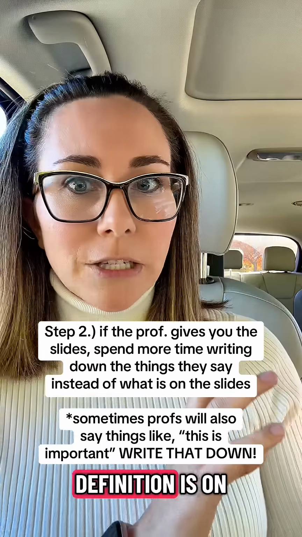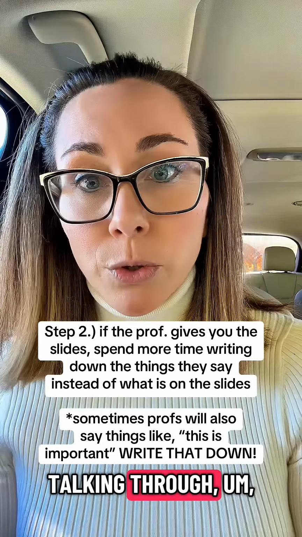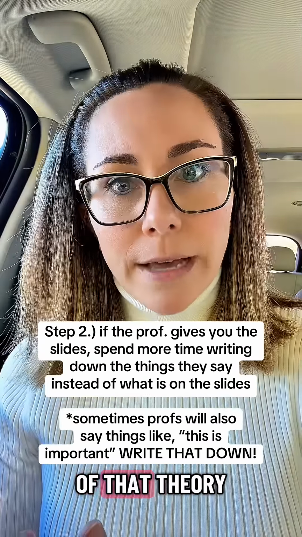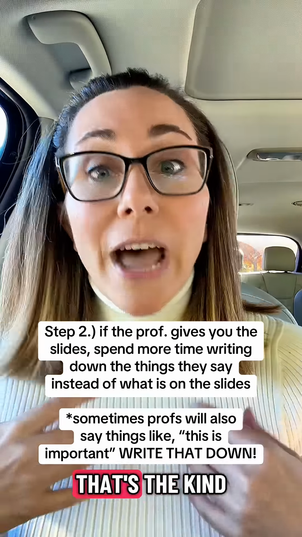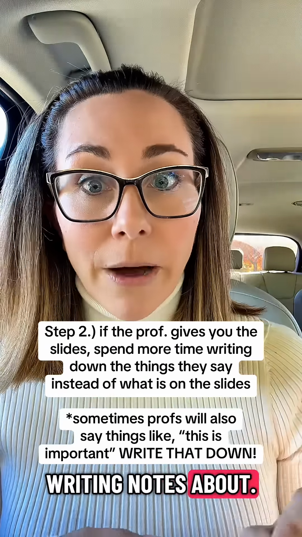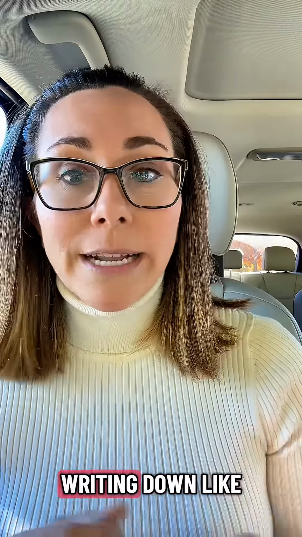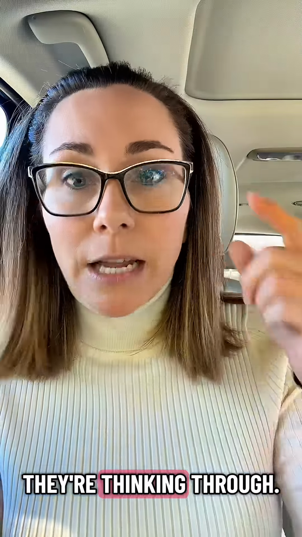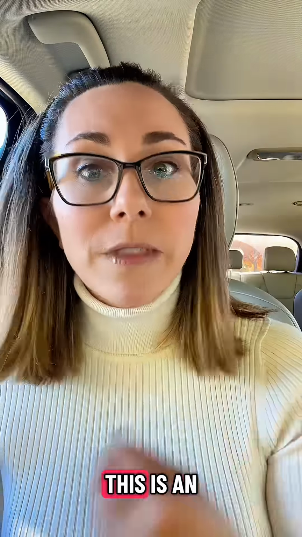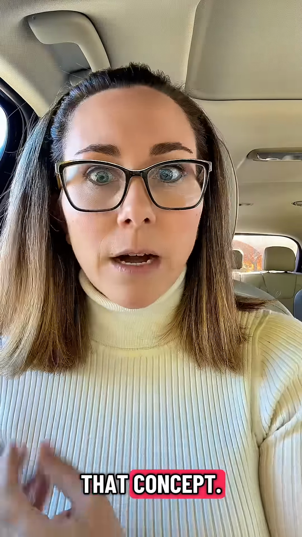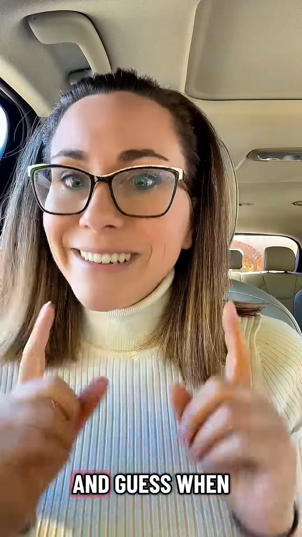But while that definition is on the screen, I will be talking through the origins of that theory or examples of where we see this concept in real life. That's the kind of stuff that I want them writing notes about. And bonus points if while they're writing down my examples, they're thinking through, oh, I think I remember seeing something similar just yesterday. I wonder if this is an example of that theory or of that concept. Writing down questions. And guess when is a great time to ask me whether or not that is an actual example of the thing? In my office hours.